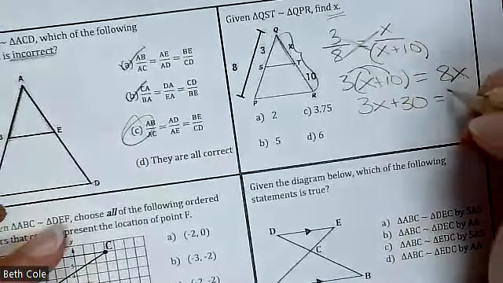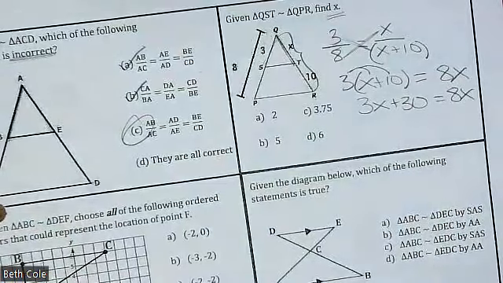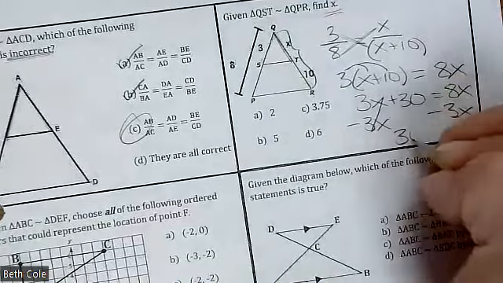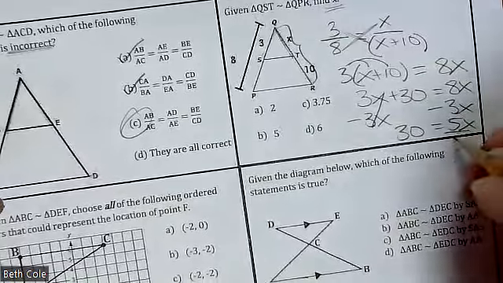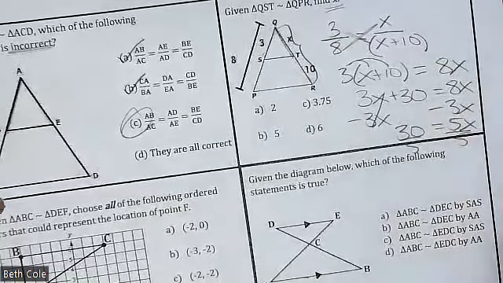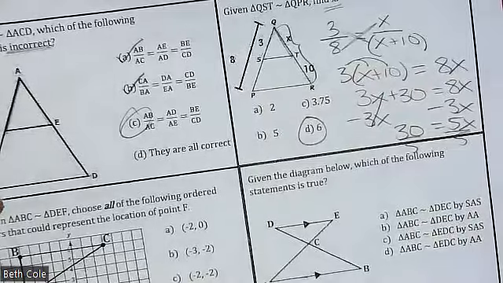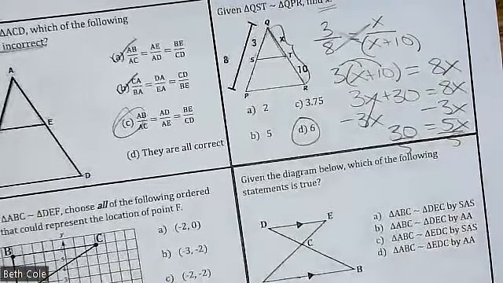It'll be 3X plus 30 equals 8X. Then subtract the 3X. We'll get 30 equals 5X. Divide by 5, and we're going to get 6. So D for that one. I guess the other thing you could do is test all the choices until you got the one that worked. But that wasn't too difficult of a problem to solve, so that was okay.